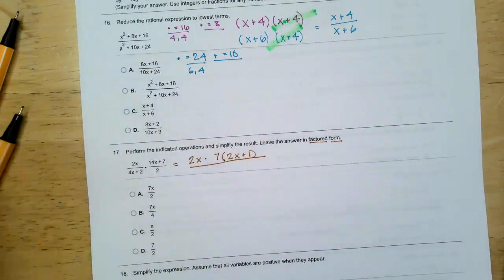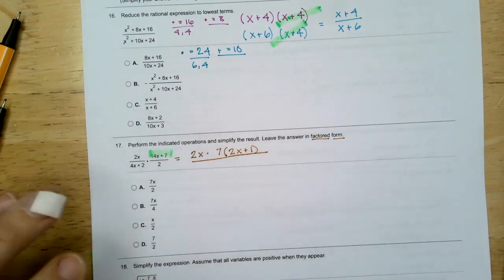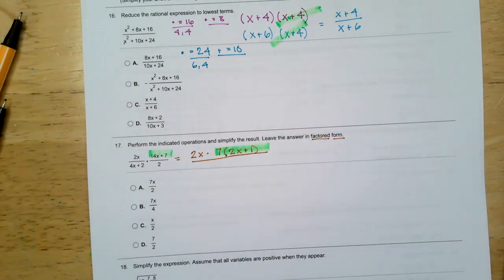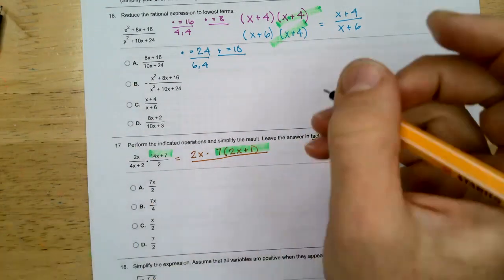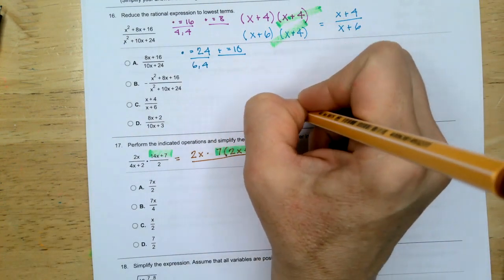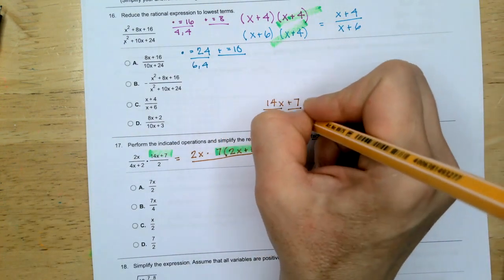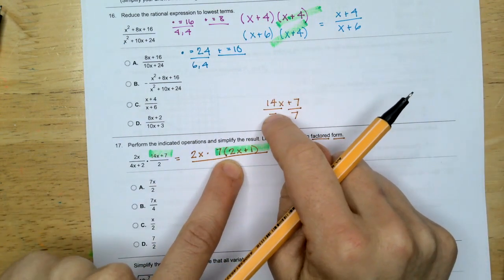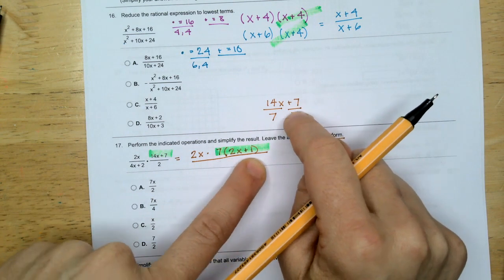So I changed 14x plus 7 to 7 times 2x plus 1. I can divide it by 7. So that's why 7's on the outside. 14x divided by 7 becomes 2x. 7 divided by 7 becomes 1.